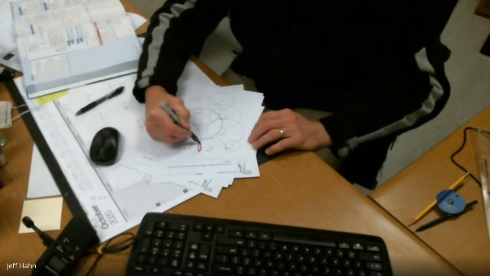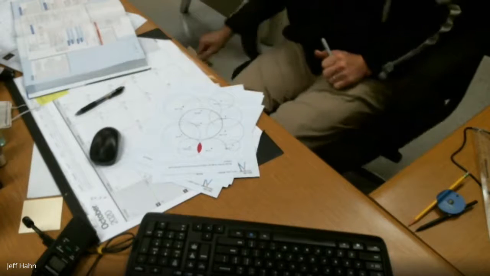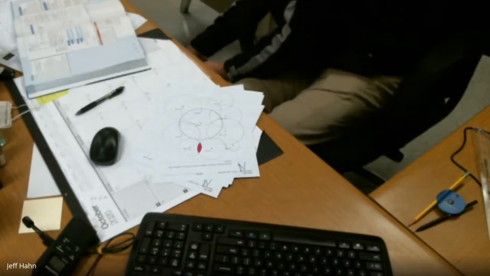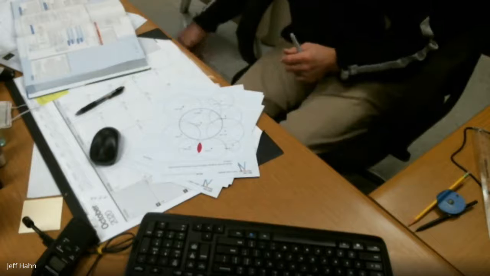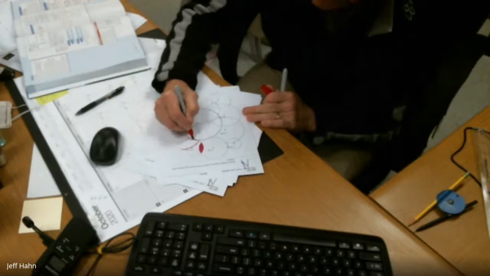You could use markers. You could use colored pencils. You can use crayons. So you would color that little chunk one color there. I do have all sorts of markers here. Then you could color this little chunk right here the red color.